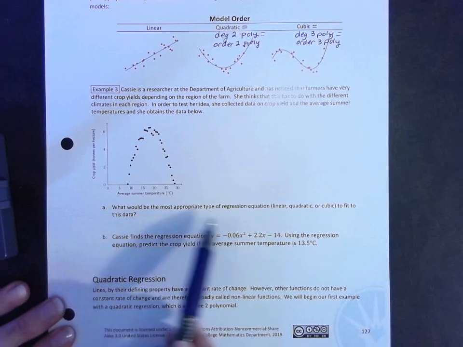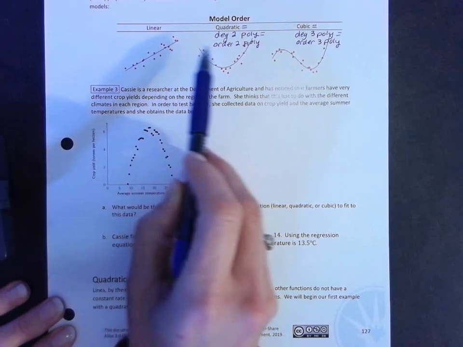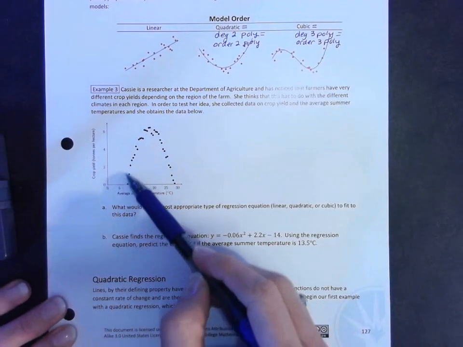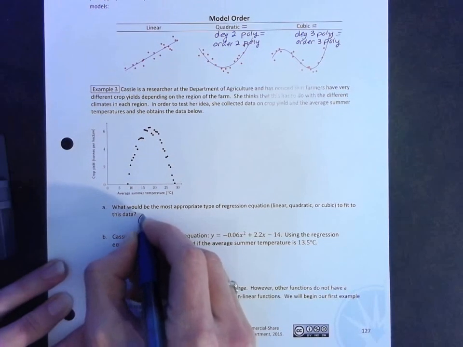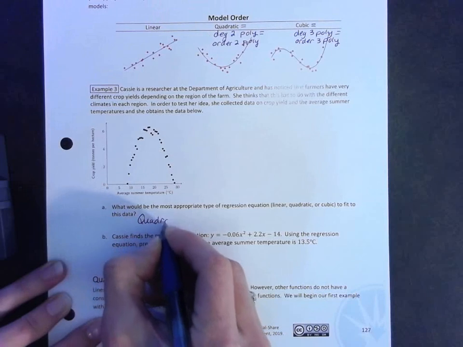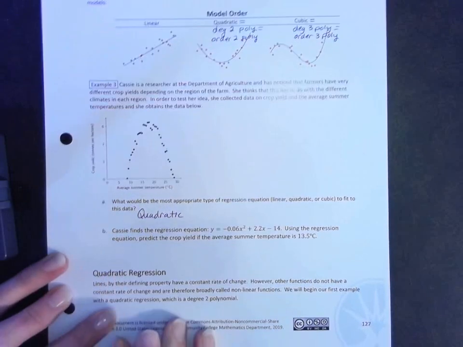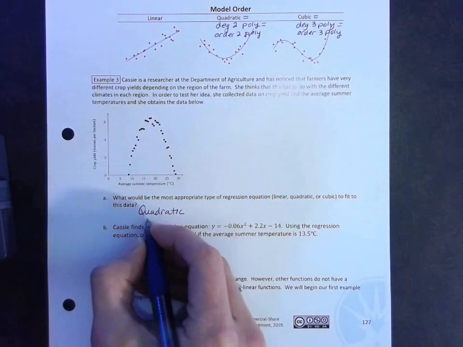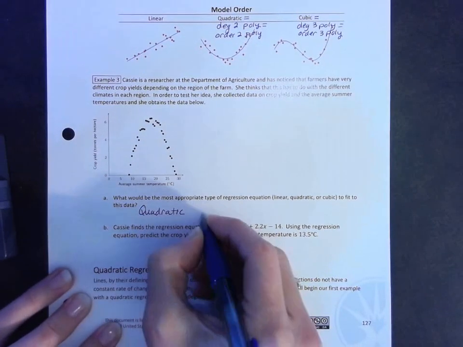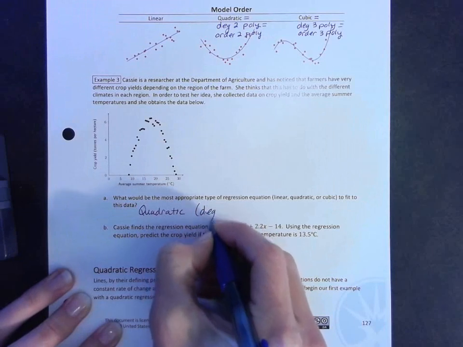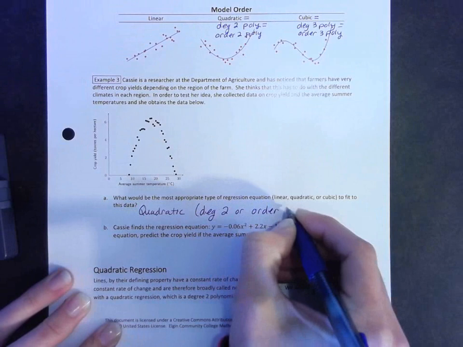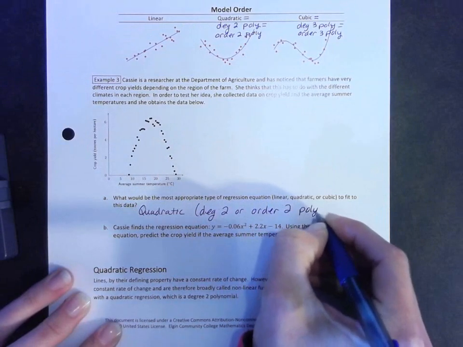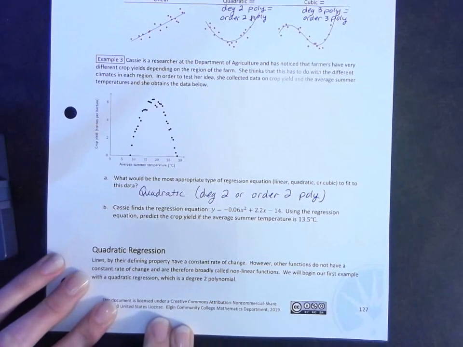So first question, most appropriate type of regression, thinking about the three options above: when the data has one turn in it like this one does, we would fit a quadratic model. Now be careful, sometimes we hear quad and think 4, but quadratic models are actually degree 2, or what Excel is going to call an order 2 polynomial. So that's what we would fit in Excel.